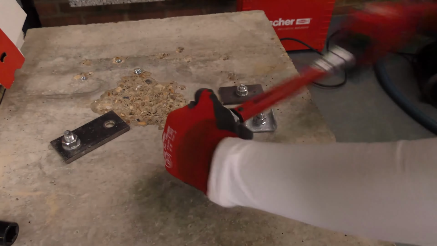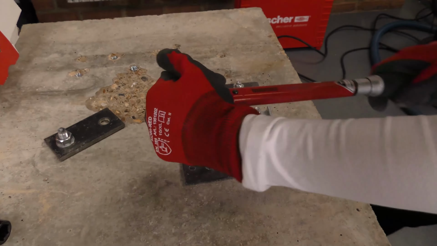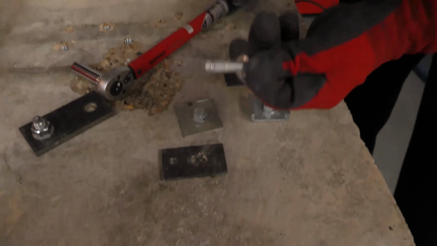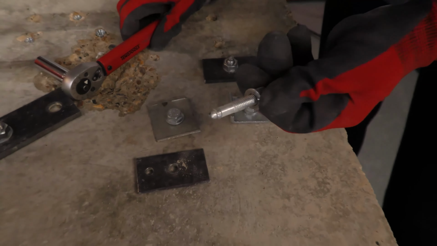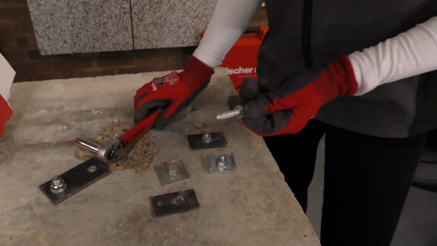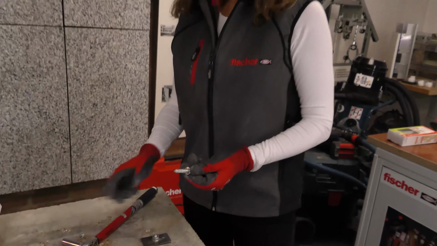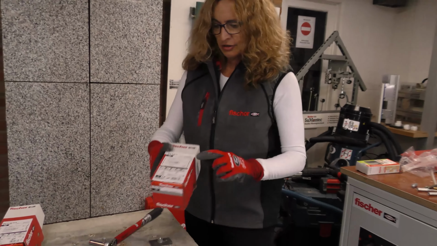We are reaching the point where we will be stressing the steel and we have a steel failure. So remember, lesson learned: always use a calibrated torque wrench set to the correct specified installation torque.